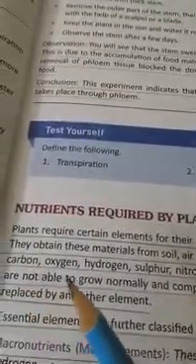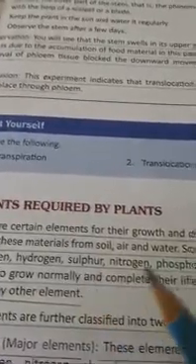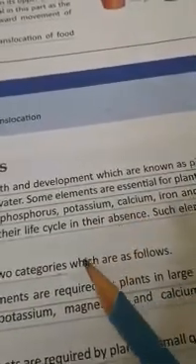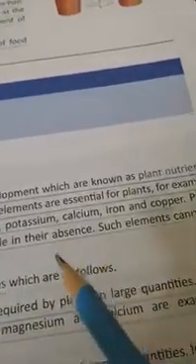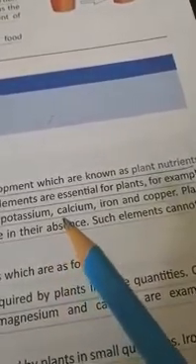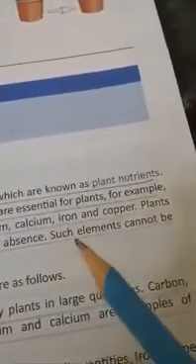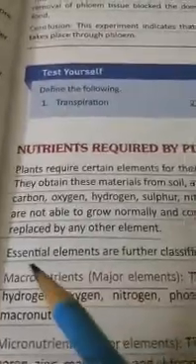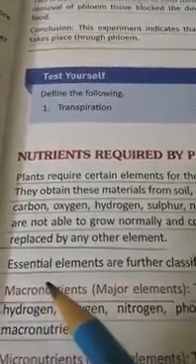Some elements are essential for plants, for example, carbon, hydrogen, oxygen, sulfur, nitrogen, phosphorus, potassium, calcium, iron and copper. Plants are not able to grow normally and complete their life cycle in their absence. So that means if these elements are not there, then plants cannot grow properly and complete the life cycle. Life cycle means they cannot grow, they cannot produce flowers and fruits. Such elements cannot be replaced by any other element. So they are essential. Essential means they are required.